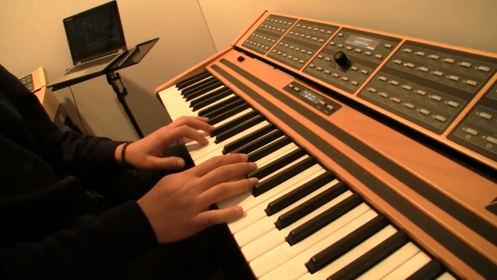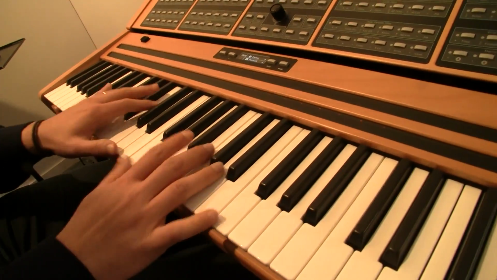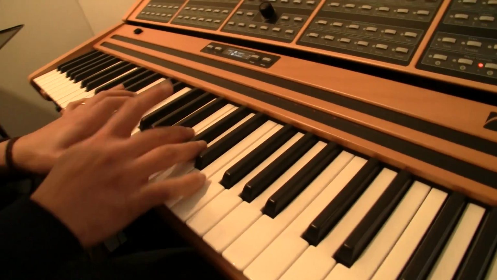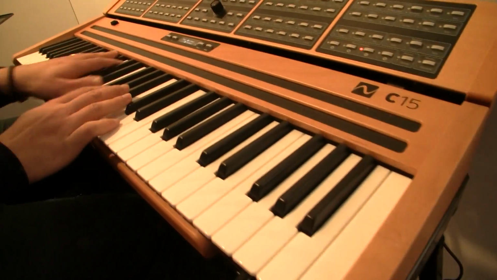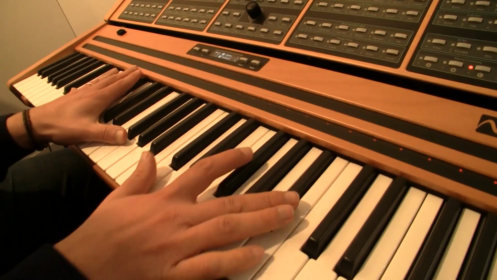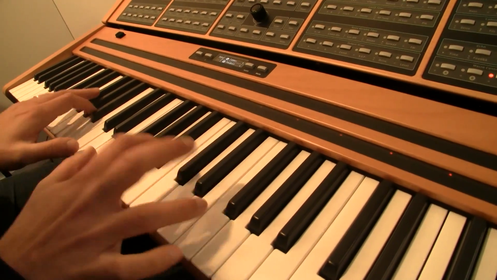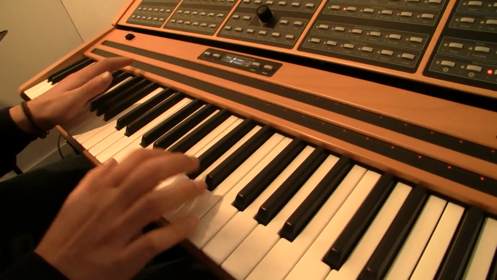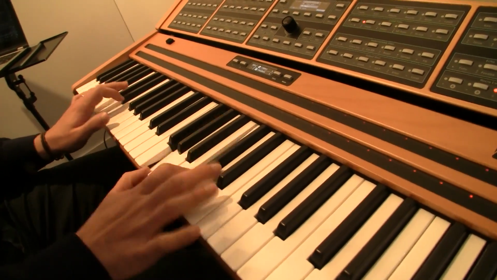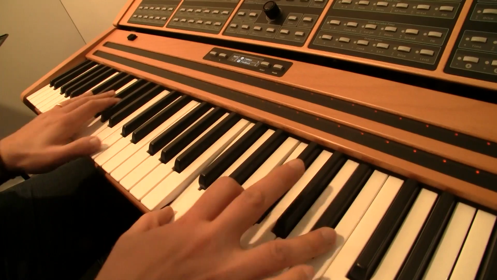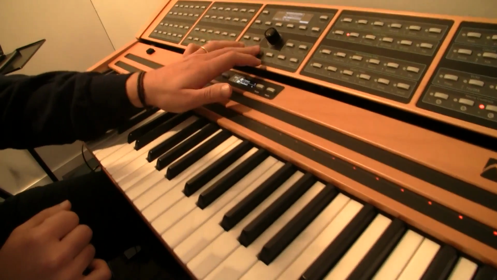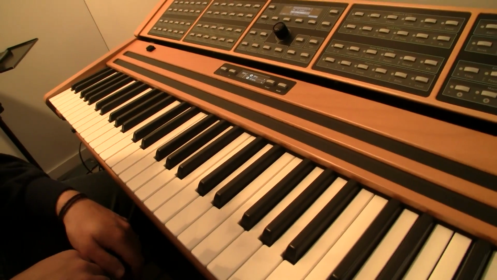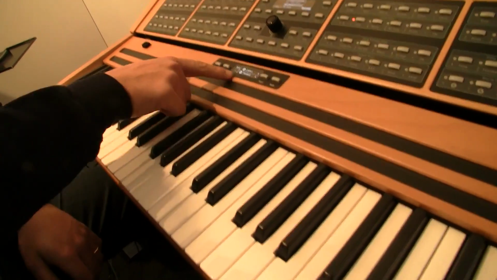That was nice. Unusual, there's some distortion in there and like room distortion.